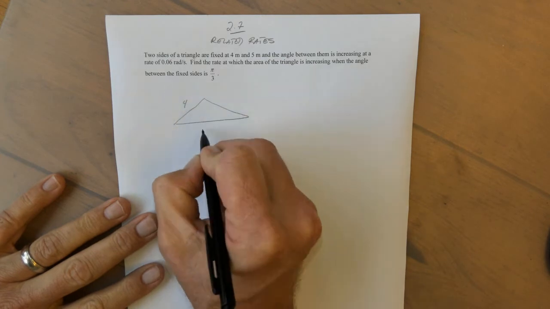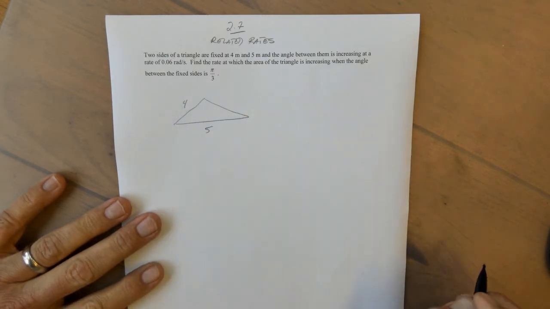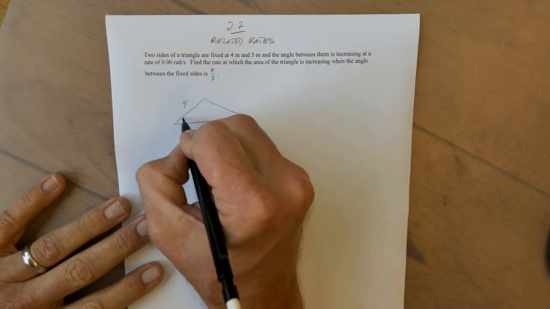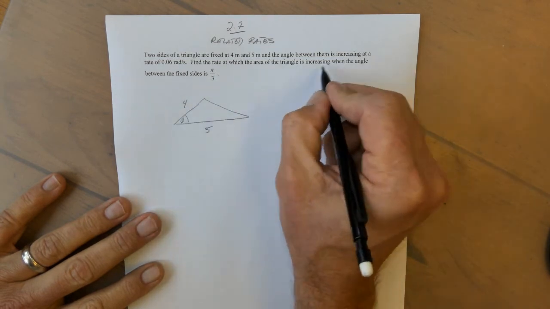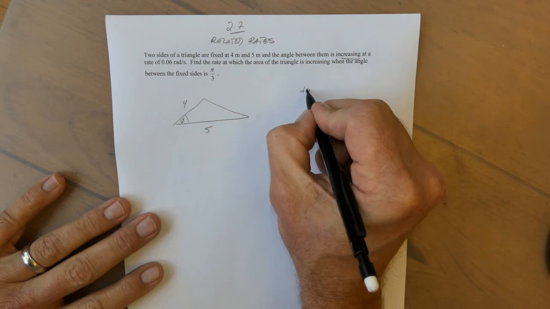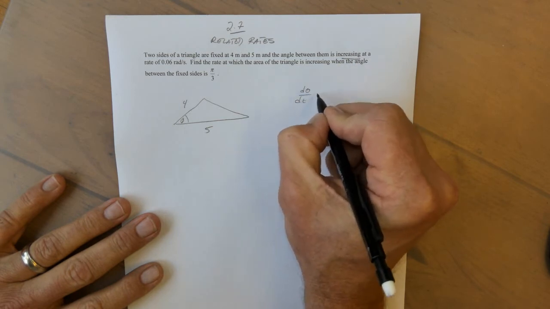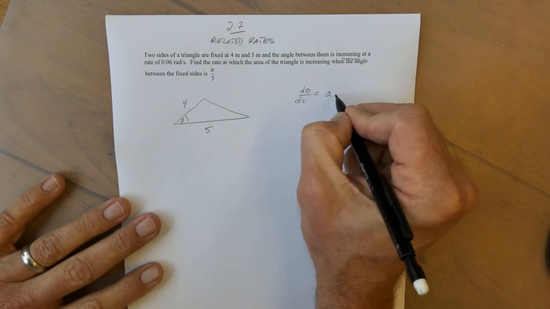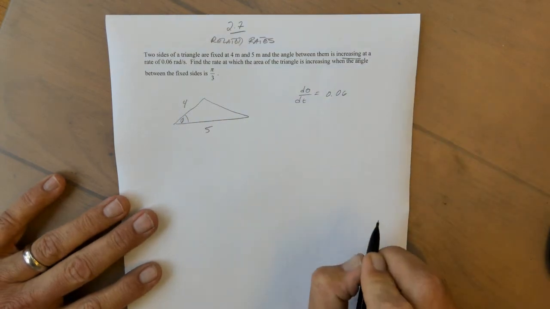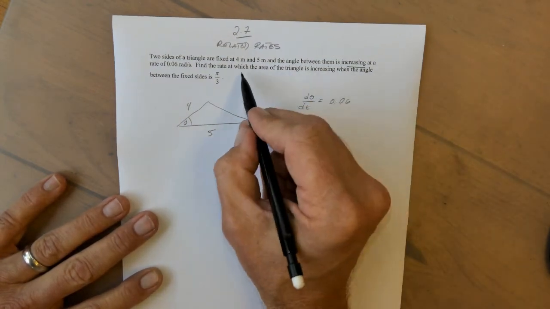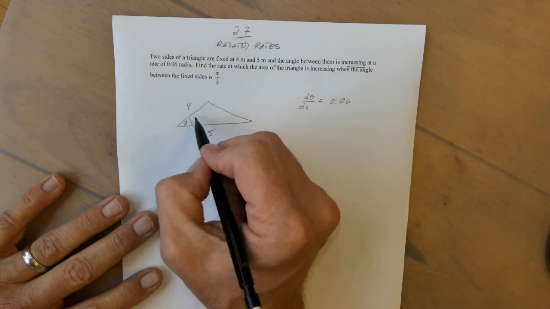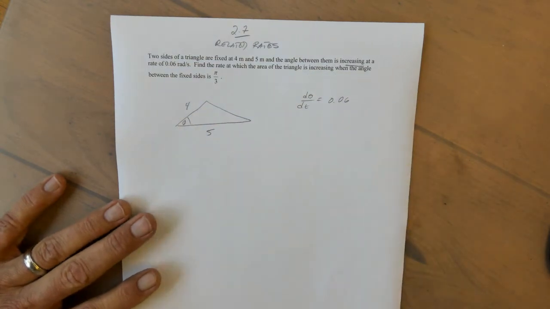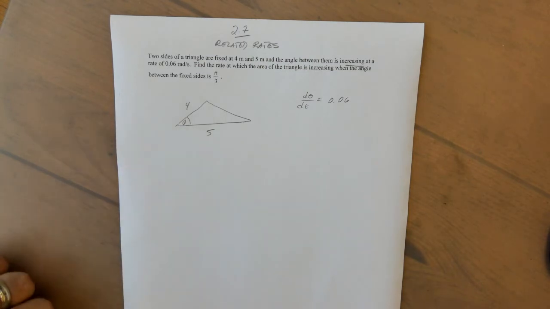So I'll call that 4, that 5. The angle in between them here, which I'll call theta, is increasing. So that's d theta dt equal to 0.06 radians per second. We want to find the rate at which the area of the triangle is increasing when the angle, this theta, is pi over 3.